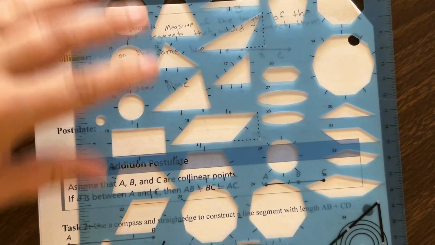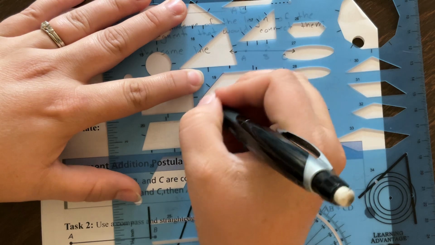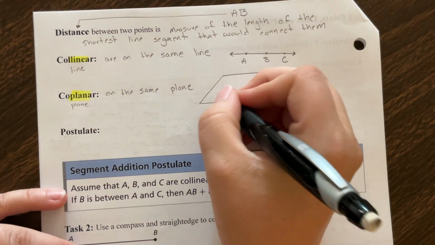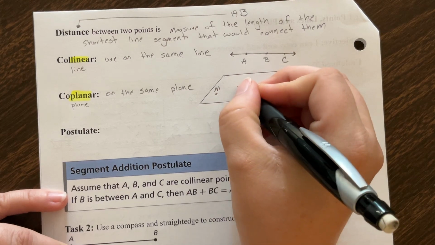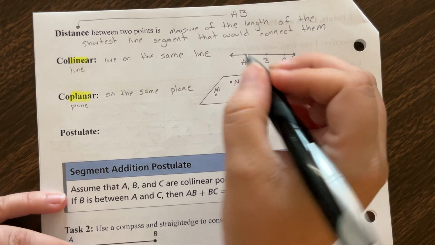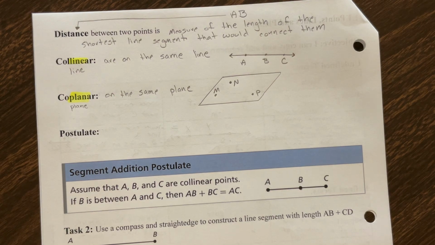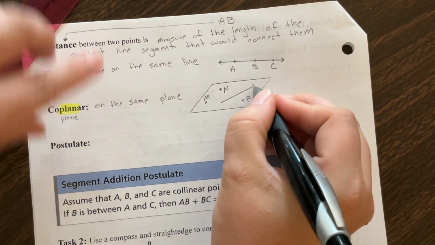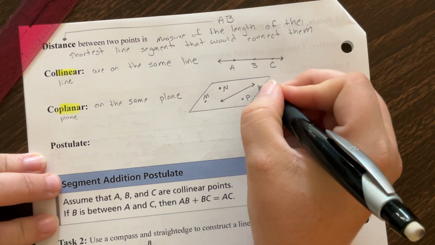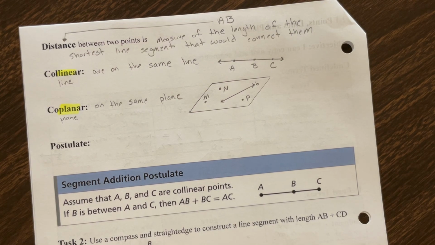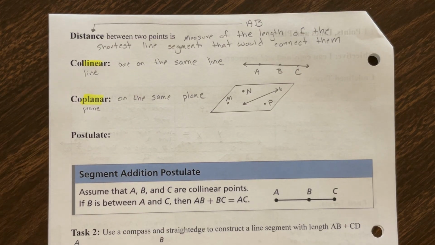So if we go ahead and draw our little plane here, coplanar, M, N, P. There is my coplanar. Okay, coplanar doesn't always have to be points. You can have a line. Here, this line, lowercase b, is coplanar with points M, N, and P. Coplanar just means on the same plane.